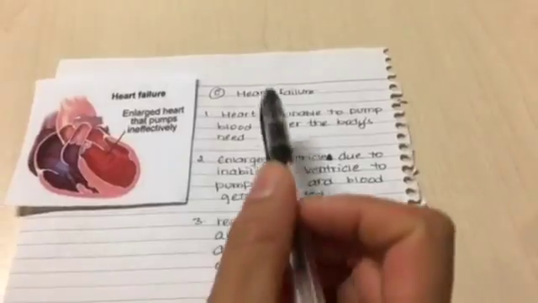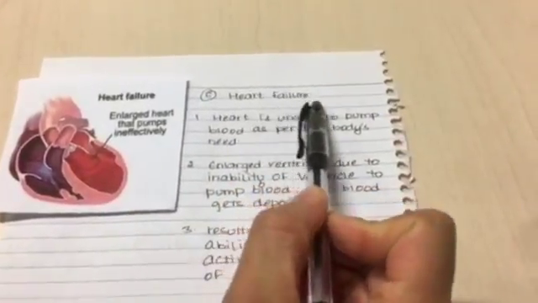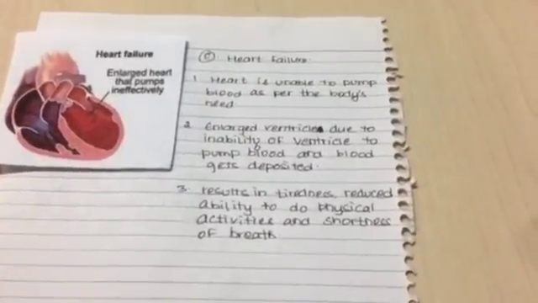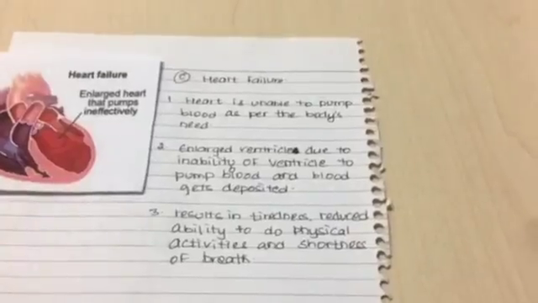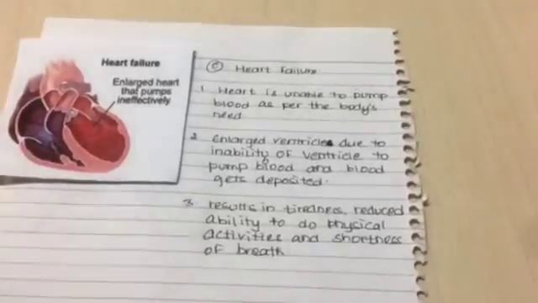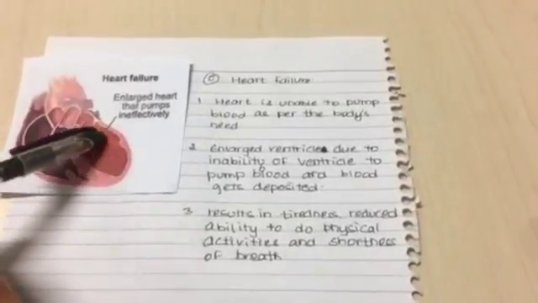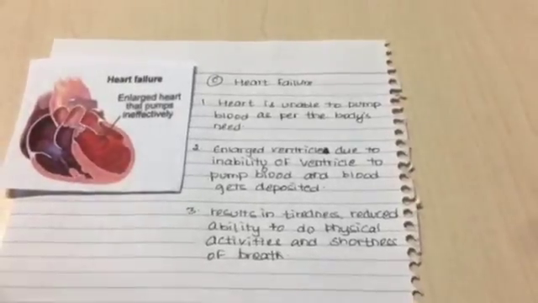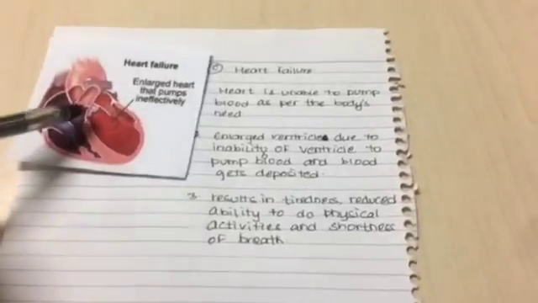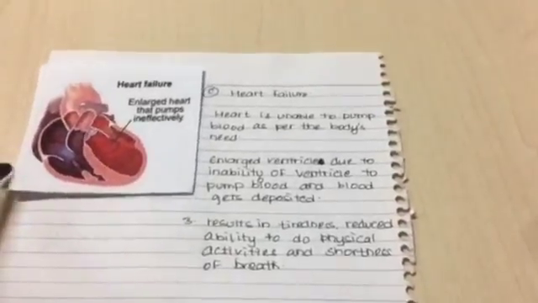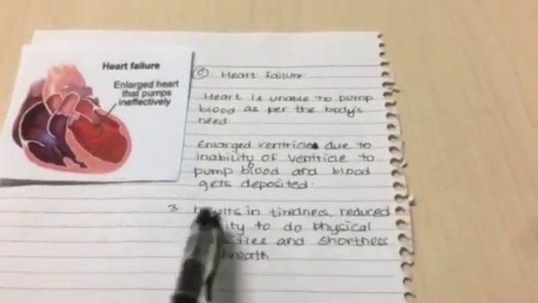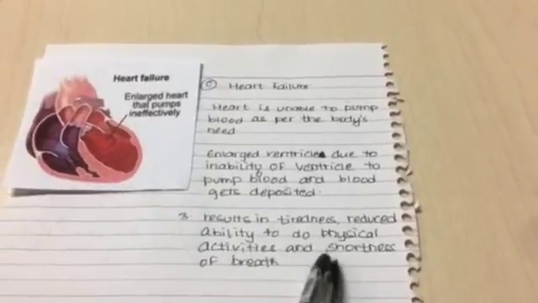Now the third coronary heart disease we're talking about is heart failure. Heart failure is a result of the heart being unable to pump the blood as per the body's need. We can see an enlarged heart ventricle, which is due to the inefficient pump. The enlarged ventricle is due to the inability of the ventricle to pump the blood, and blood gets deposited in the ventricle. Heart failure results in tiredness, reduced ability to do physical activities, and shortness of breath.